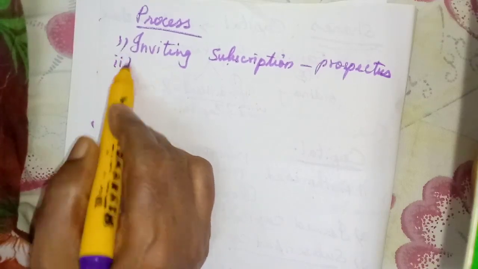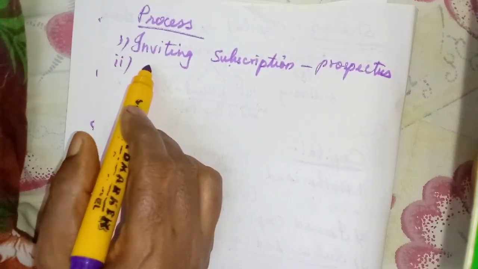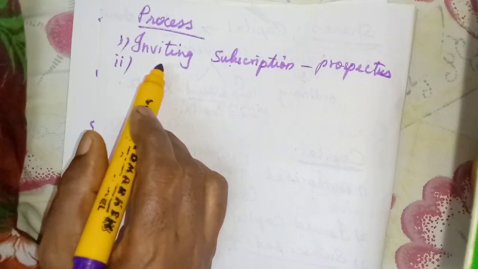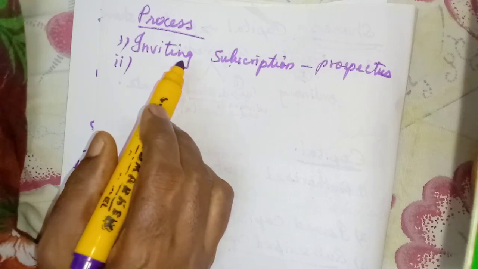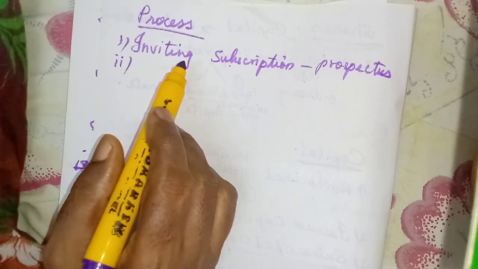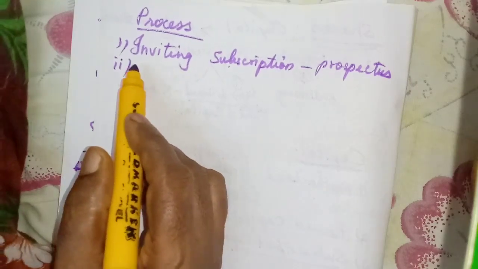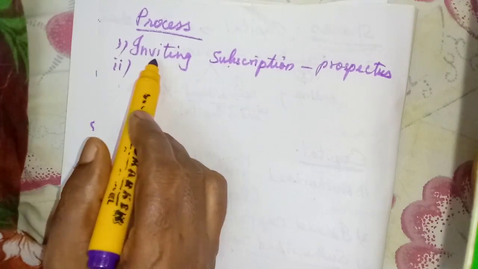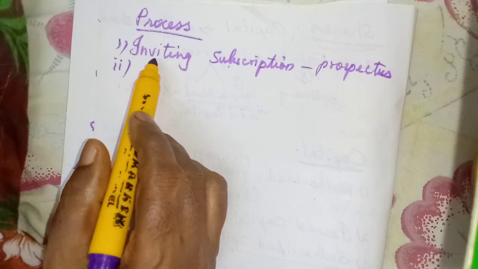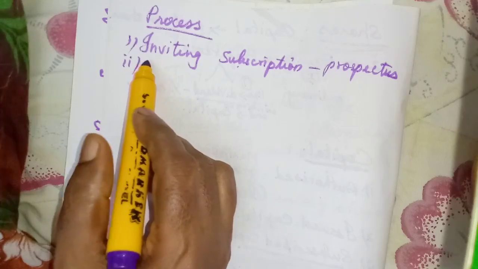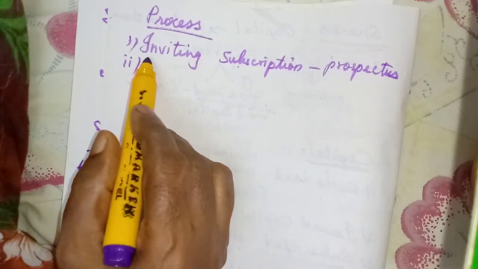Next, they will publish it in a famous newspaper that is circulated all over the country. Whichever area they relate to, they will publish it in that gazette or newspaper. Then the public will see it and read the rules and regulations given in the prospectus, and if they are satisfied, they will apply for the shares.